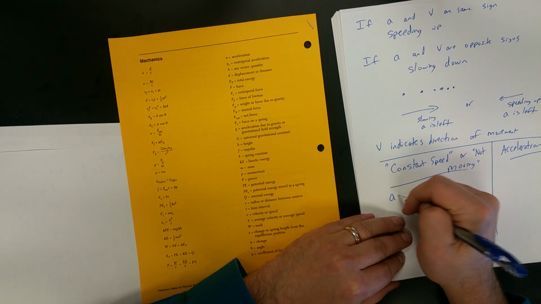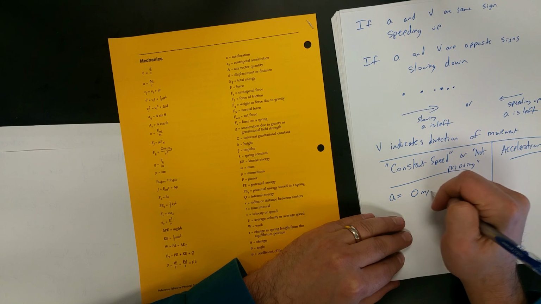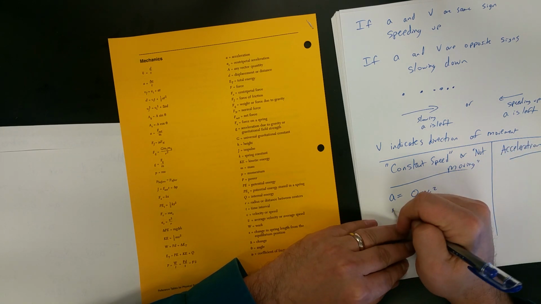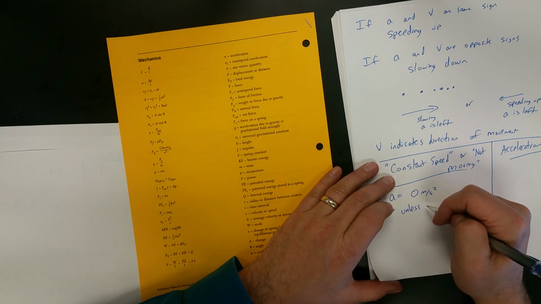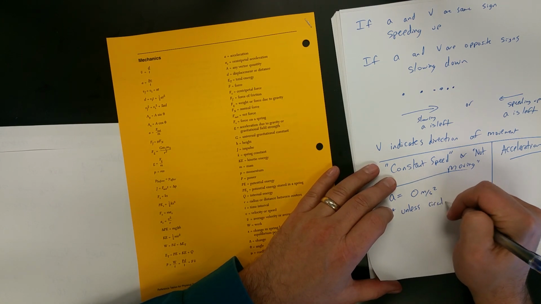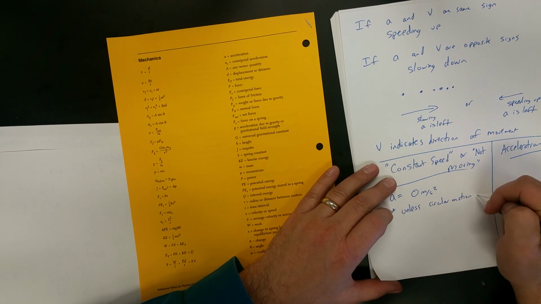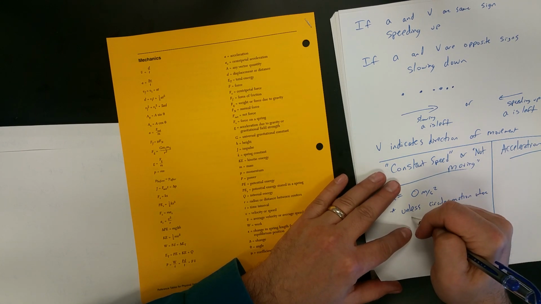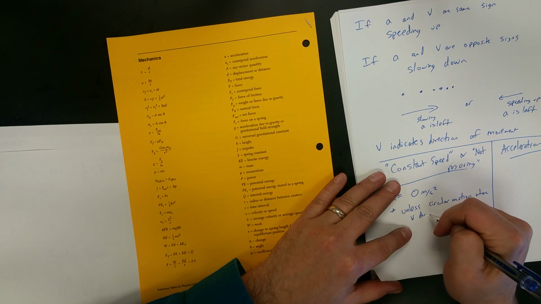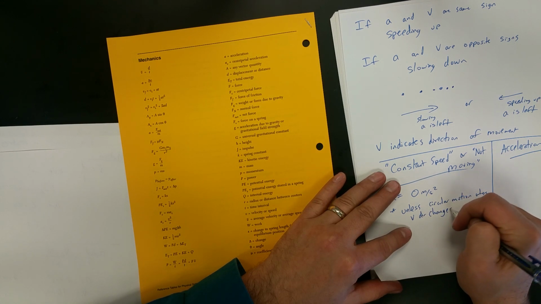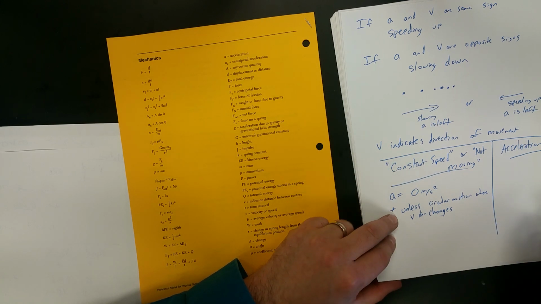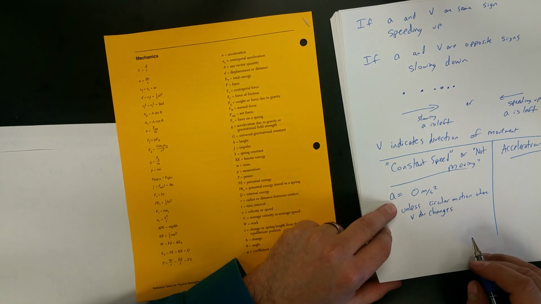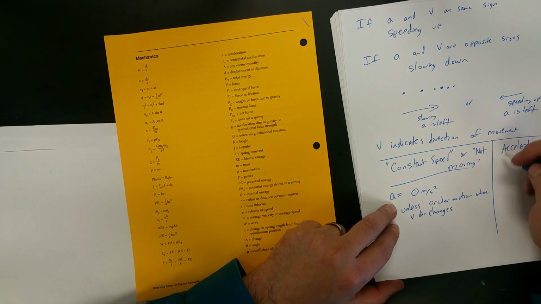So if your speed is constant, that means your acceleration is 0 meters per second squared. And there's a big asterisk, because technically, I mean constant velocity. So unless you're in circular motion, and in circular motion, your velocity direction changes. Even if your speed doesn't, your direction of motion is changing. And if your direction changes, then you're accelerating. So otherwise your acceleration is always going to be 0. Now, if you're accelerating, your acceleration is not 0.